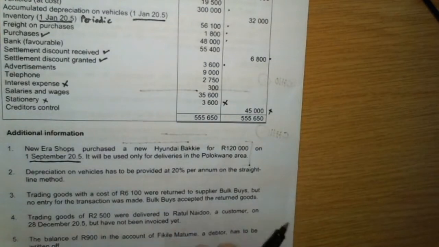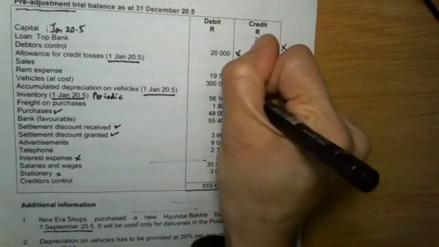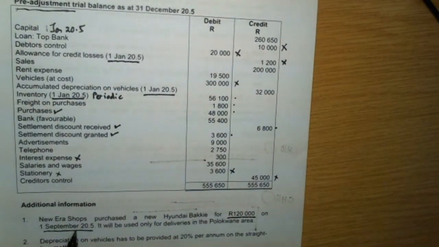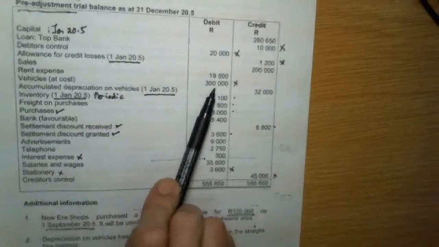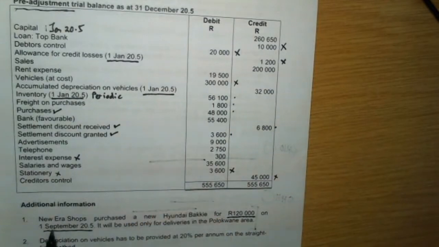So that means when I go back and look at my vehicles amount here of $300,000, that vehicles amount includes this $120,000 that I spent on the new vehicle that I purchased on the 1st of September.